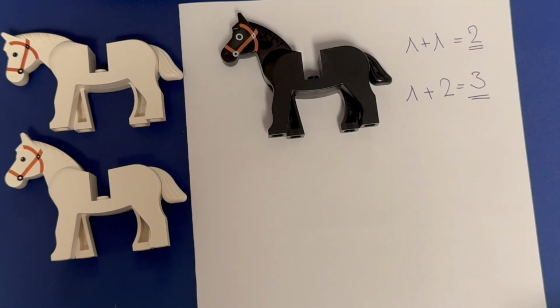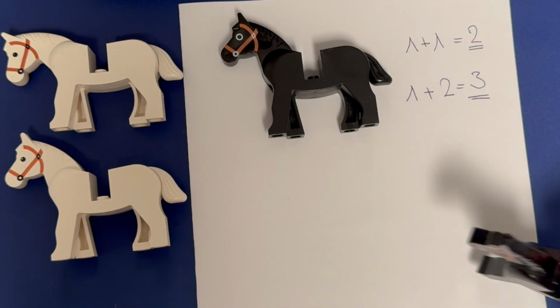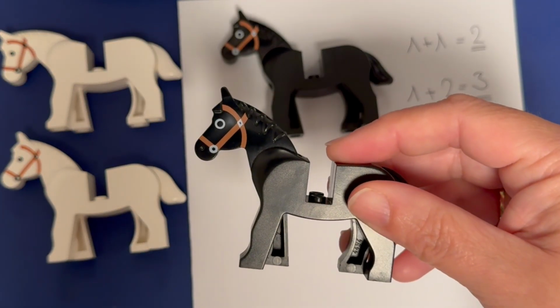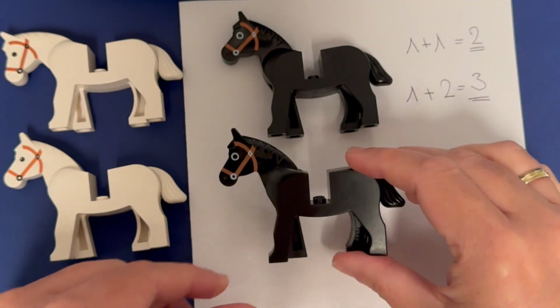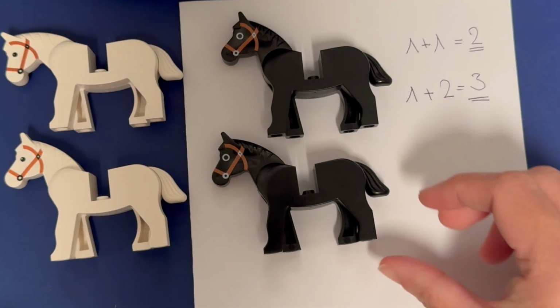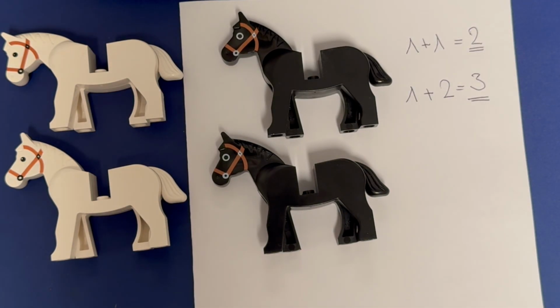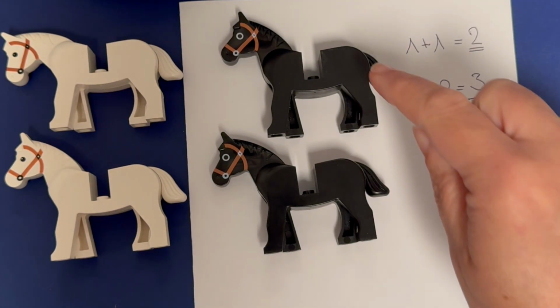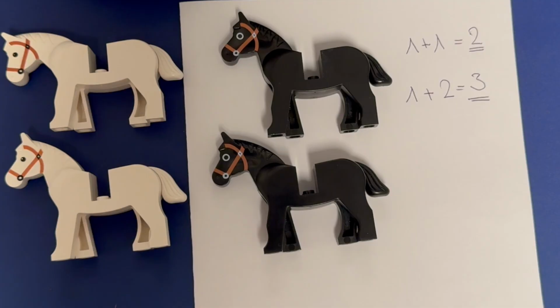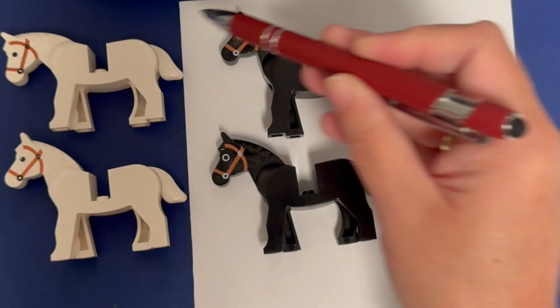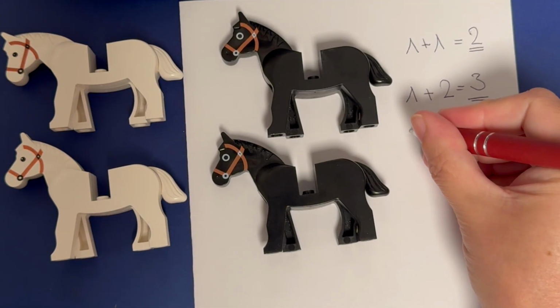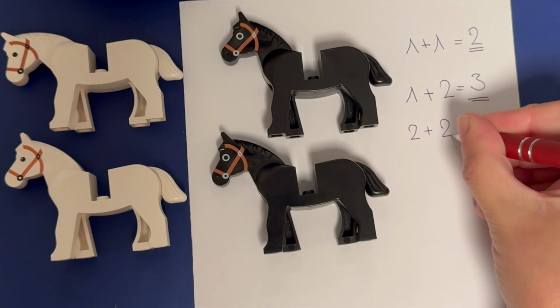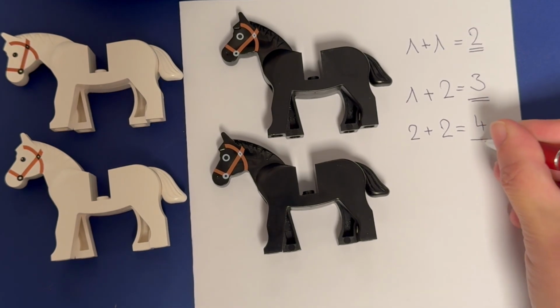But the horses still feel a little bit lonely. Maybe we can find one more friend. Oh, yes! Look! Here comes another horse. How many horses do we have now? What do you think? 1, 2 white horses and 1, 2 black horses. So now we have 4 horses all together. That means 2 plus 2 equals 4.